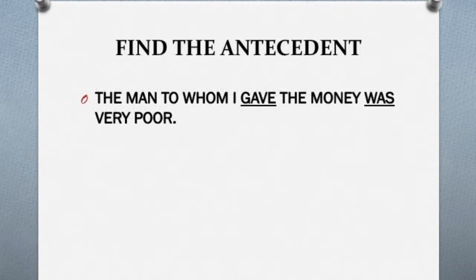Let's take a look at this sentence, which already contains a relative clause. The man to whom I gave the money was very poor. What is the antecedent of whom? If you believe that the antecedent of whom is the man, you are correct. You have found an antecedent.